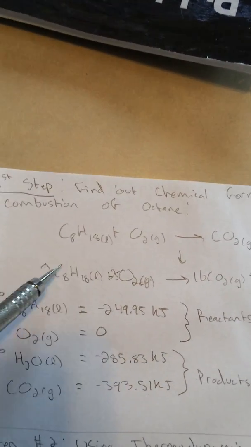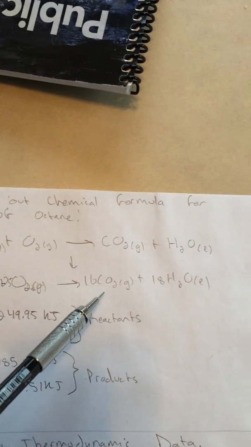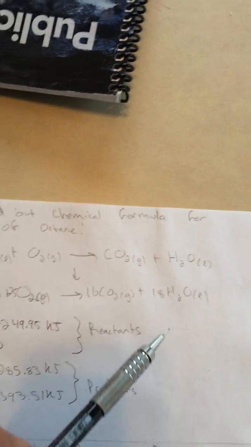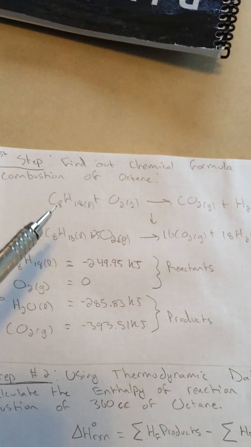We're not going to get into exactly how to do that in this video, but the solution, with whole numbers and no decimals, looks like 2 C8H18 plus 25 O2 as a gas gives 16 CO2 as a gas and 18 H2O as a liquid. Don't mind this table of information, we'll get to that in a moment. There's the balanced equation for the combustion of octane.